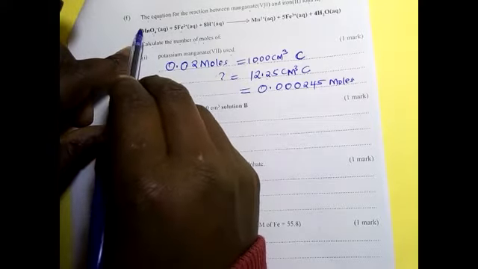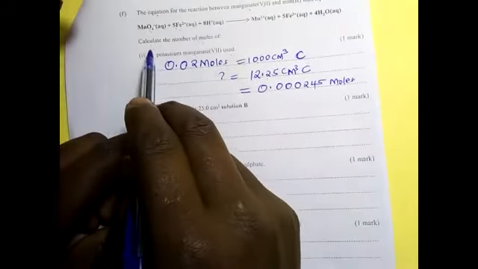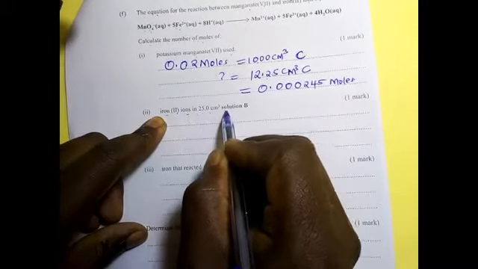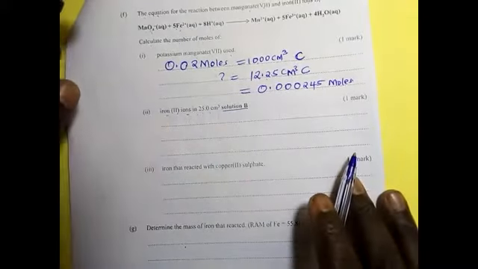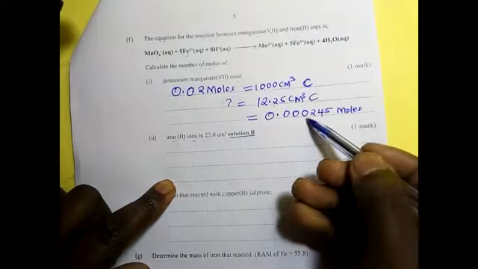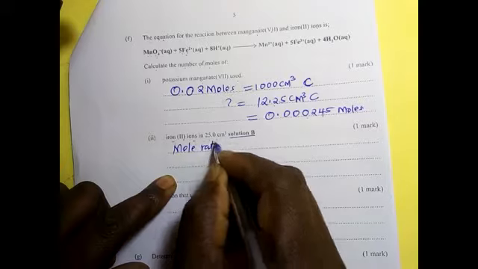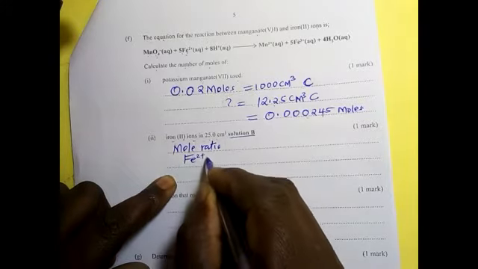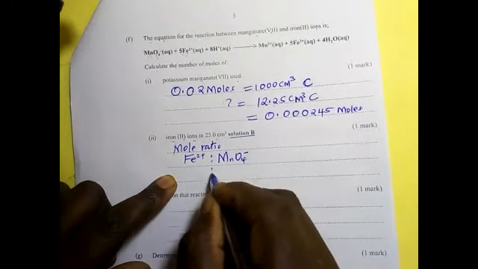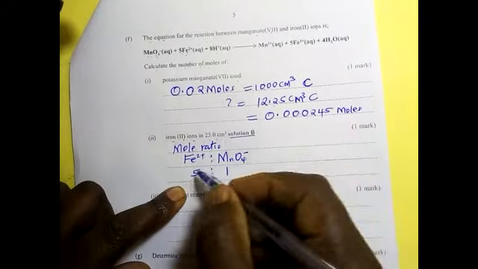But the ratio between potassium permanganate and the iron is 1 to 5. So the question: calculate the number of moles of iron 2 ions in 25 centimeters cube of solution B, the one we pipetted. Now, since this is the reaction, we know 1 is equal to this moles. What about 5? The mole ratio between the iron and the manganese is 1 to 5, so we just multiply this times 5.